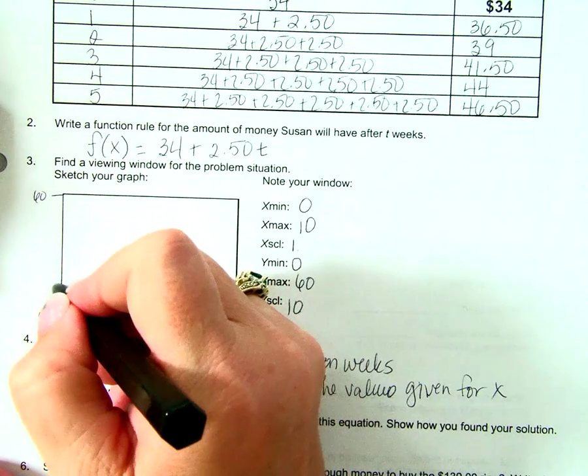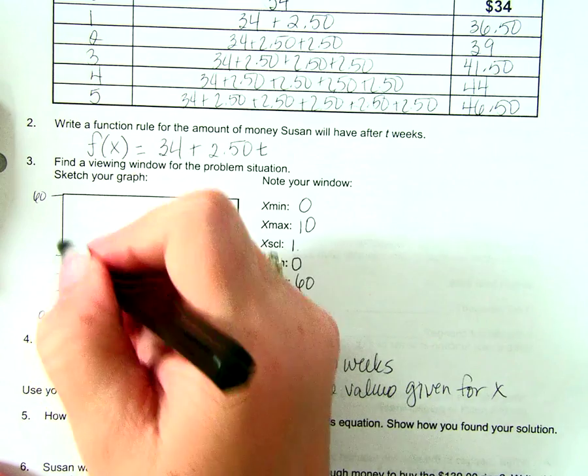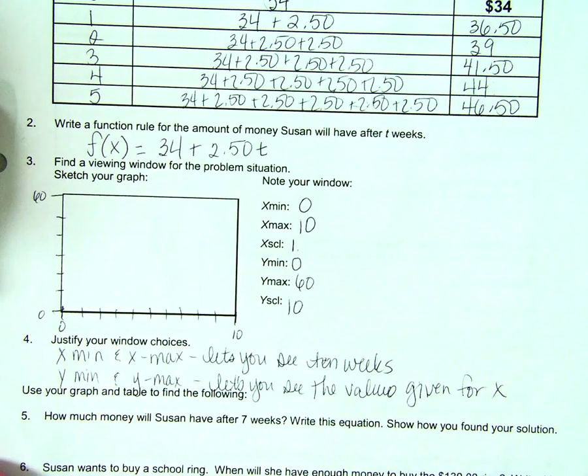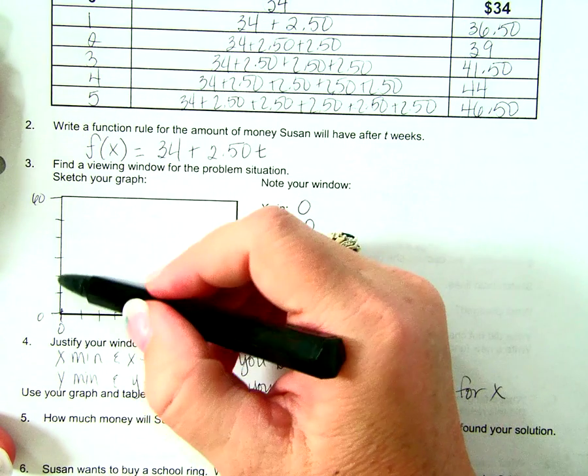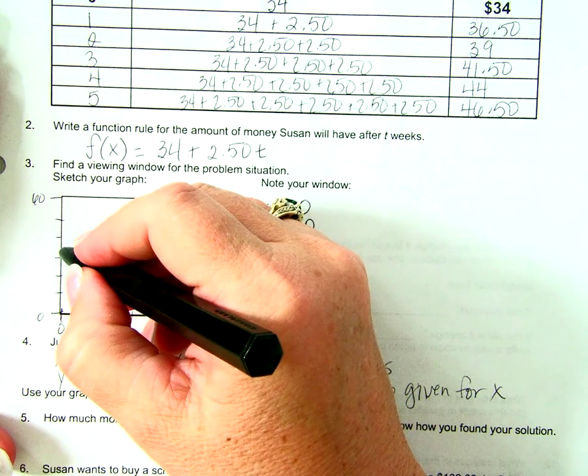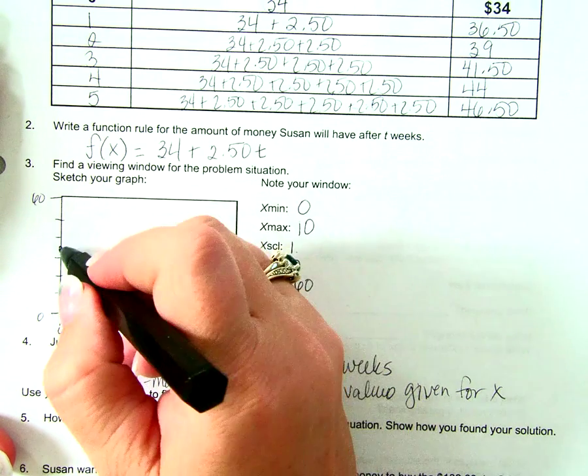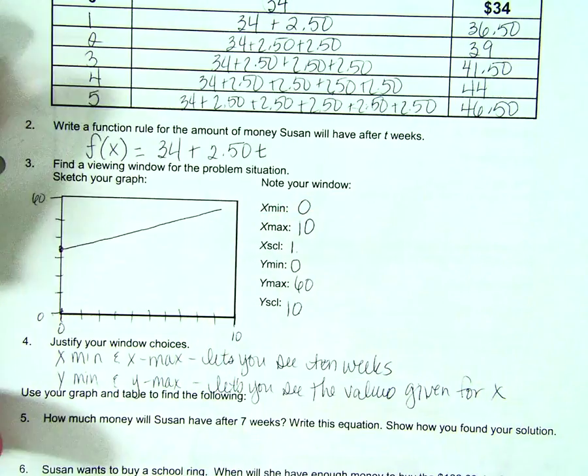By tens. 10, 20, 30, 40, 50, 60. So if we are starting at 34, 10, 20, 30, it's a little bit above 30, right? And it's increasing. Oh my gosh, we just did that entire problem without a calculator. We are geniuses.